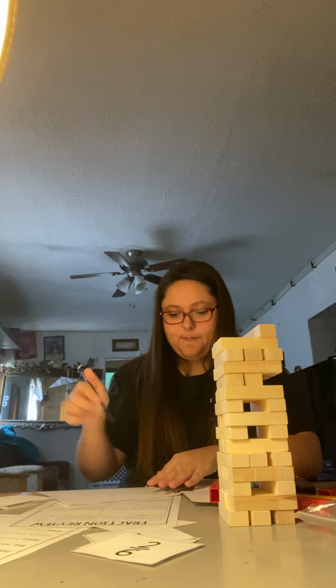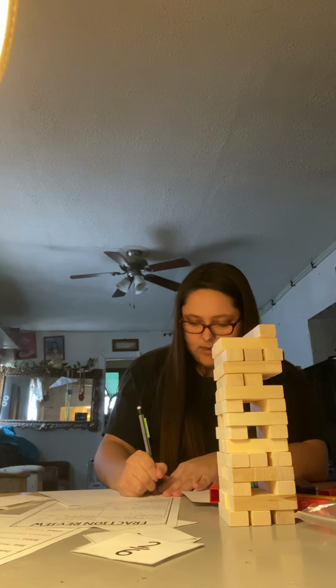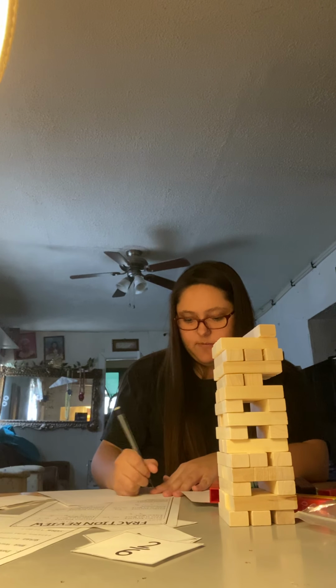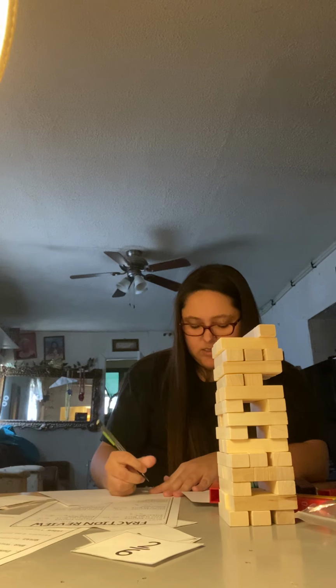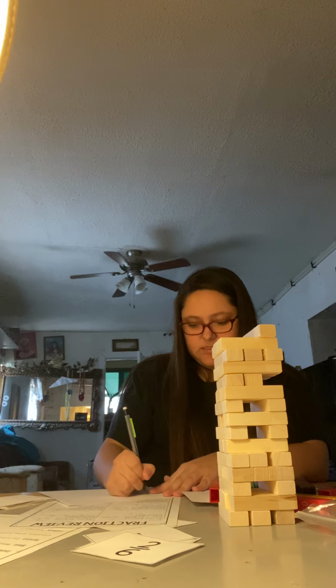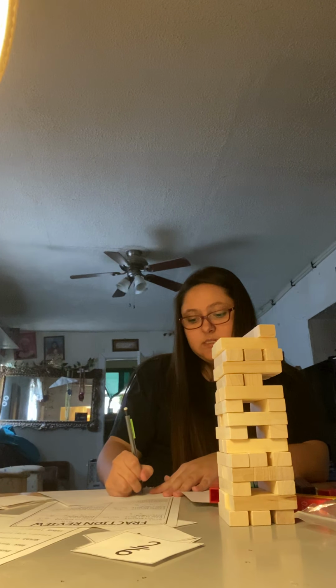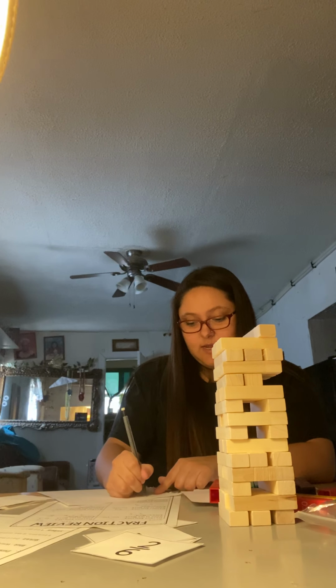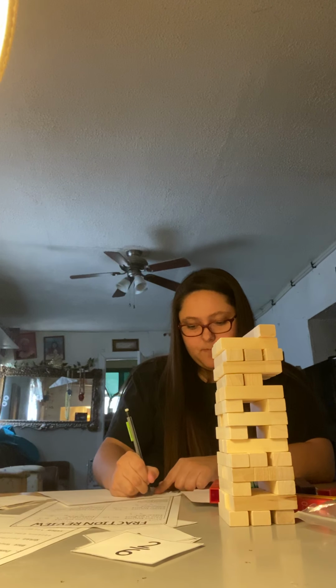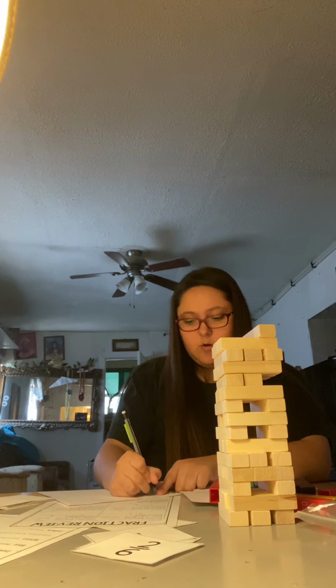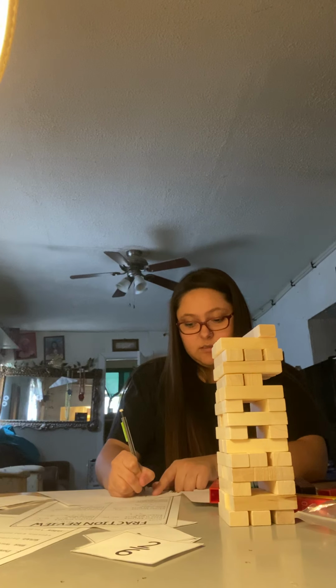I'm going to use my scratch paper and do that. And find a common denominator. 6. So since this one has 6, the 2/6, I'm going to make it 6. So I'll just times 6. 1 times 6 equals 6.